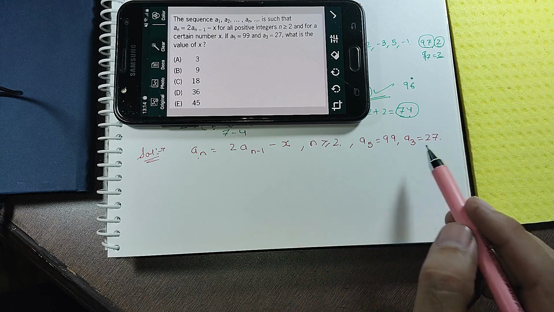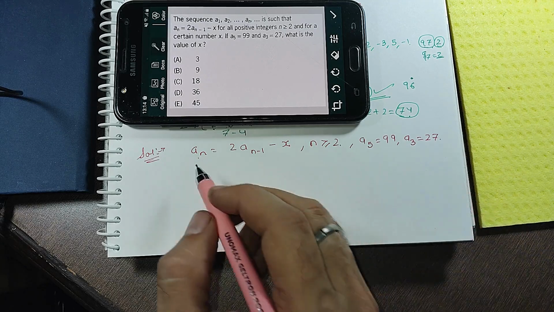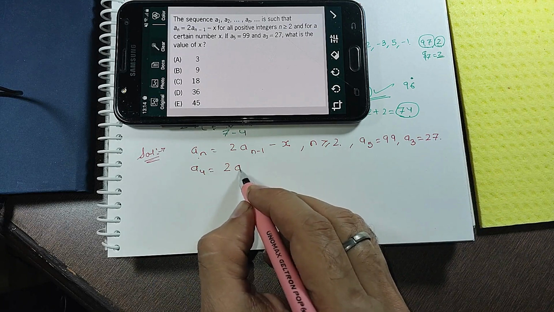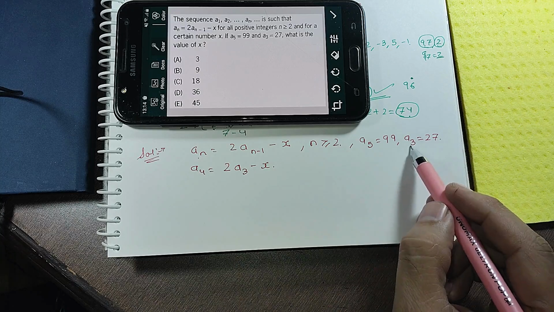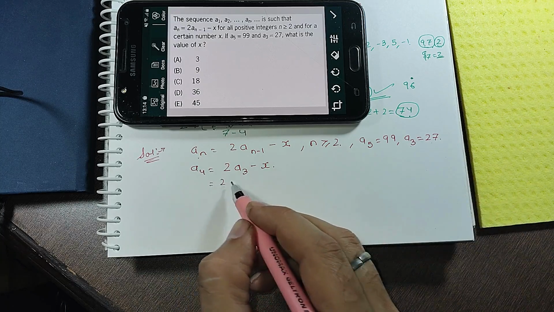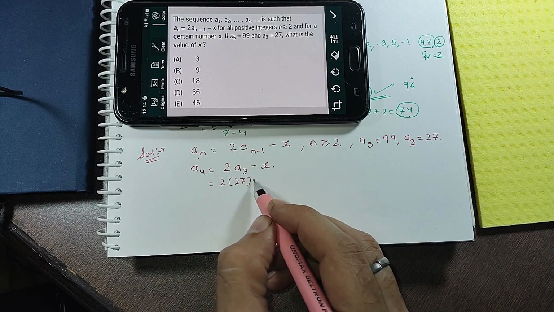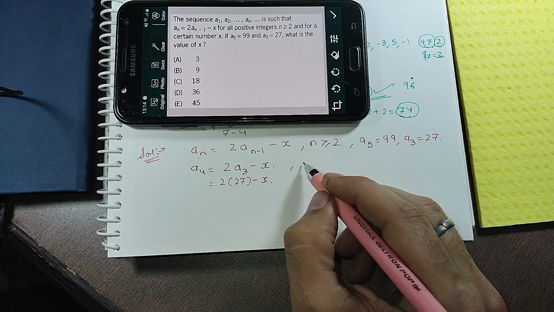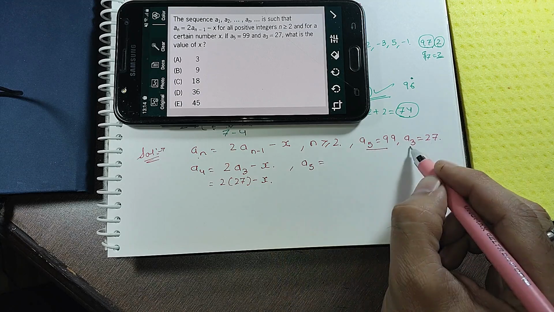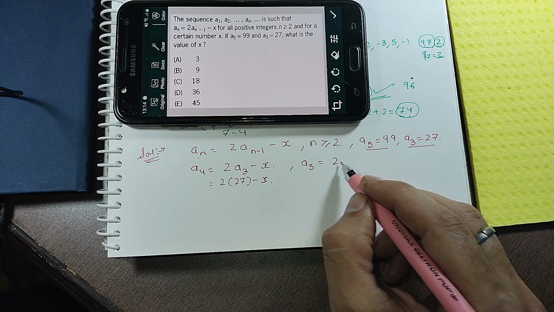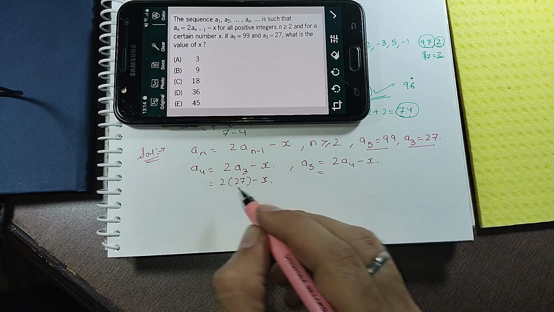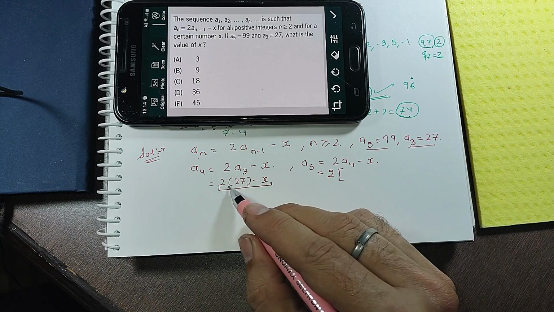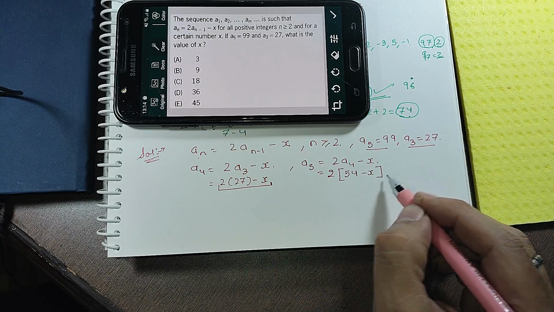We need to find the value of x. Now first of all, we have been given a3 and a5. Now a4 will be equal to twice of an minus 1, that is a3 minus x, right? But a3 is equal to 27, so I can put the value of a3 as 27. So this is 2 into 27 minus x. Now a5 will be equal to twice of a4 minus x, but a4 is equal to this, so I will put this value over here. So this will be twice 54 minus x, minus x.